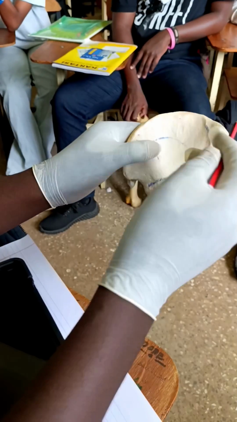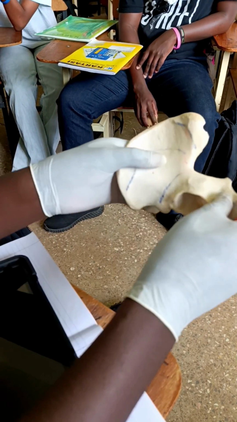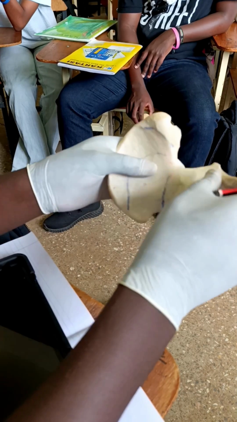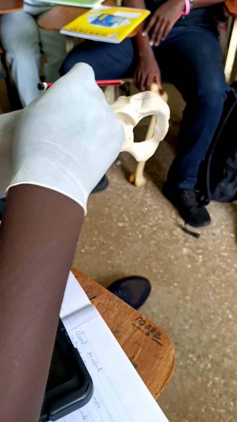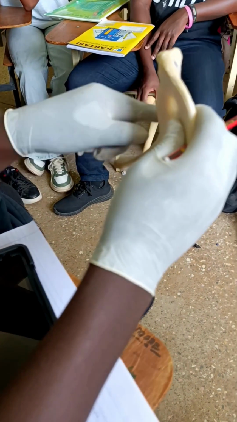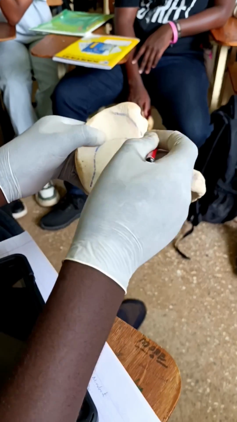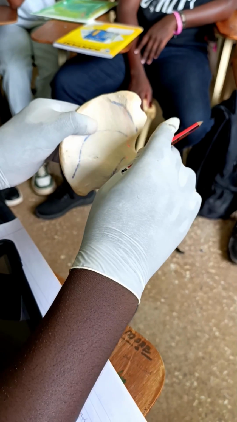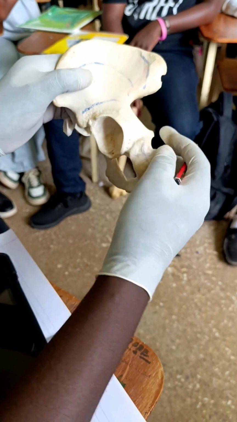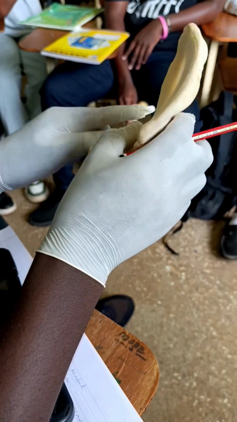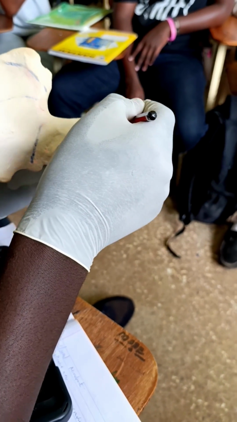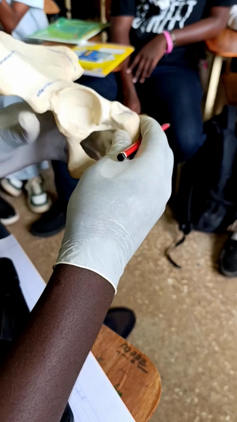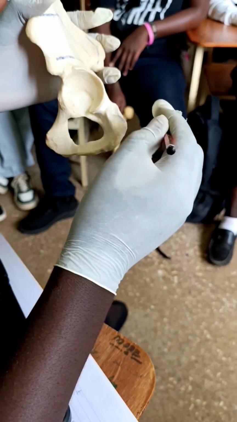If we try and follow it as it comes that way, if you follow the ilium towards the ischium, you'll meet a notch there. This one here is the greater sciatic notch. Then as you come downwards, you'll meet another spine. Because you are on the ischium, we'll call it the ischial spine. After that spine, there's another notch, which is the lesser sciatic notch. Then now we have the ischium.